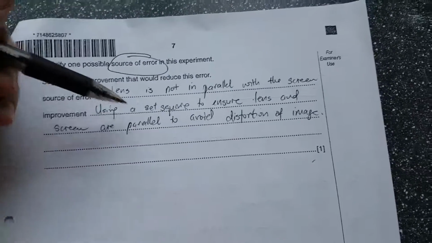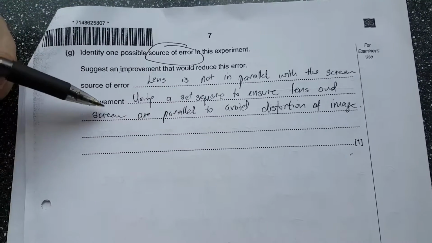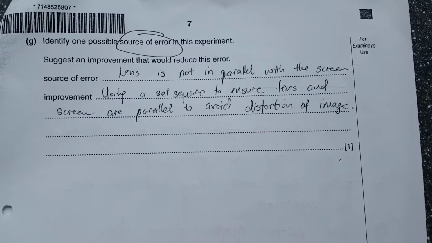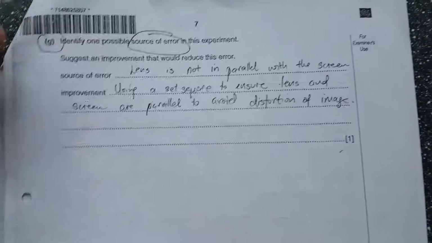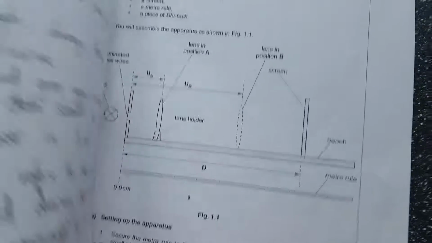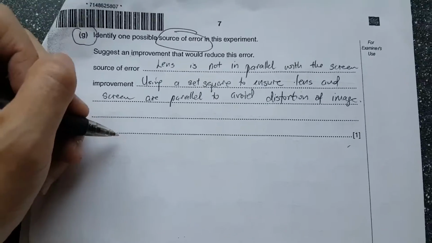So one possible thing is to use a set square instead of just a ruler to make sure that the lens and screen are parallel to avoid distortion of the image. So it is not easy to answer source of error kind of question, but always ask yourself. Okay? Ask yourself this question. Write this down on your paper or in your exercise book.